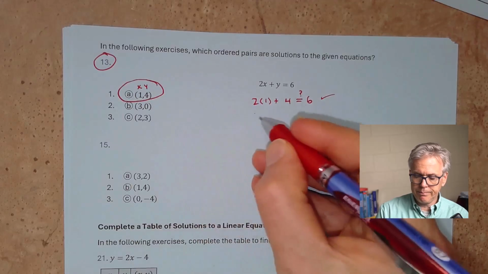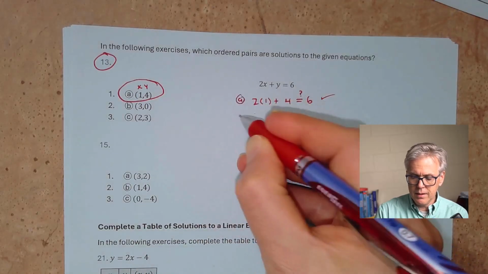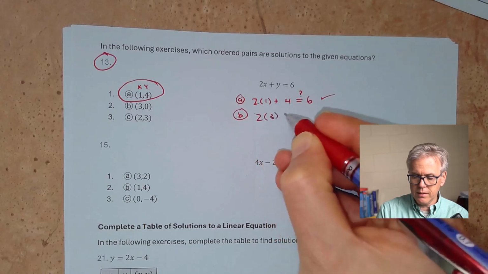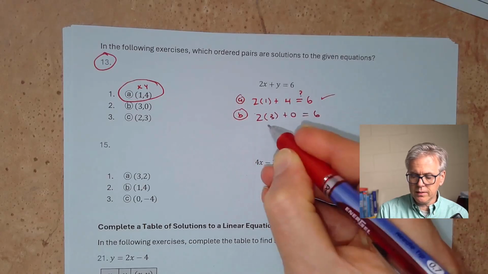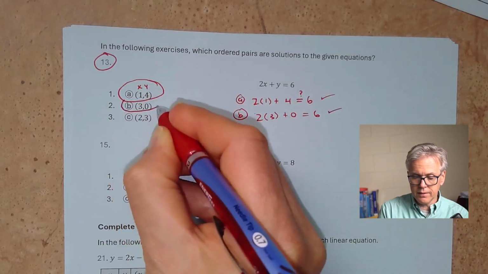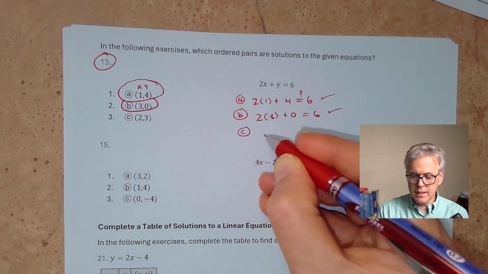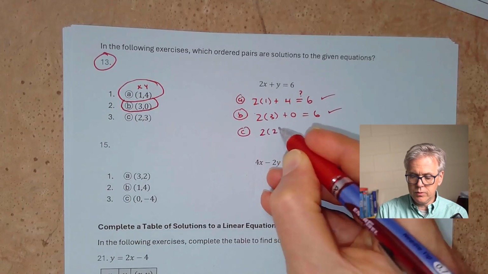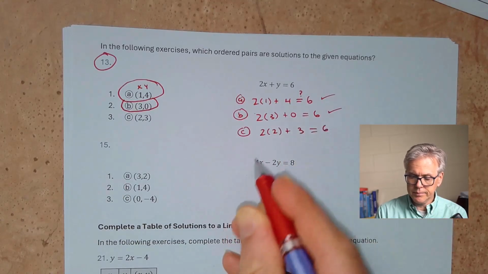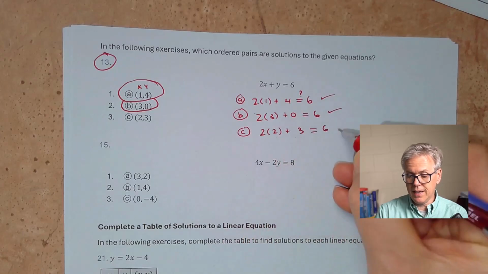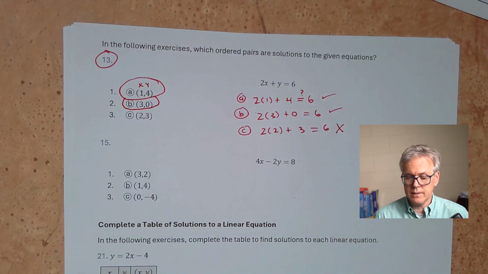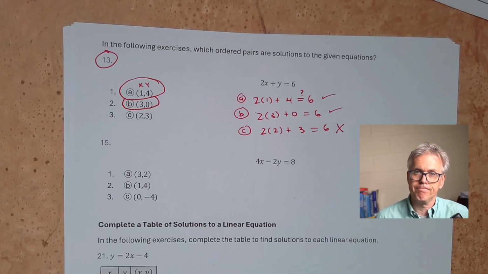How about the next point, point B? So point B is 3, 0. So 2 times 3 plus 0 equals 6. 2 times 3 is 6, plus 0 is 6. So point B also satisfies it. How about point C? 2 times 2 plus 3. Is that equal to 6? 2 times 2 is 4, plus 3 is 7. That does not satisfy it. So only those first two coordinates satisfy this equation.